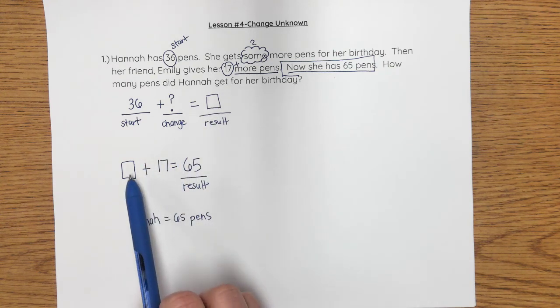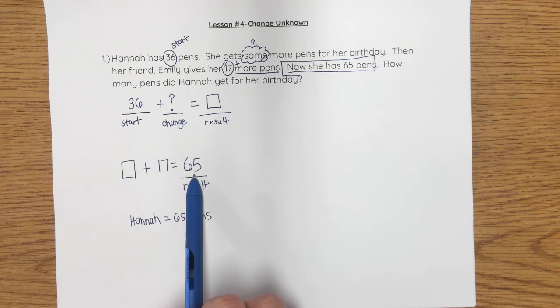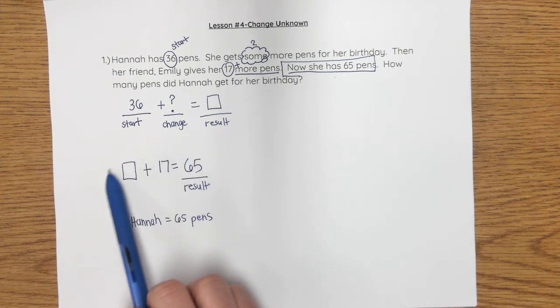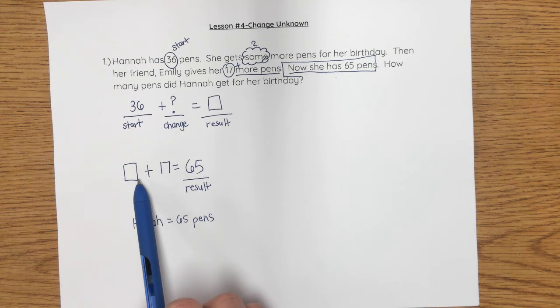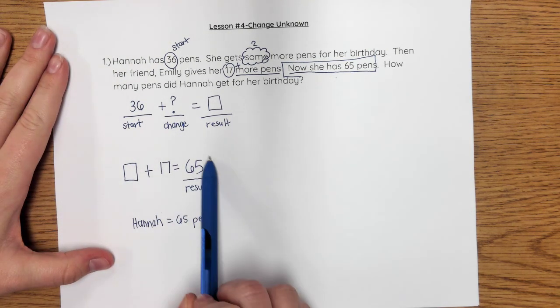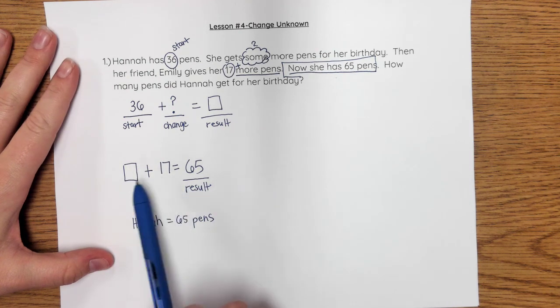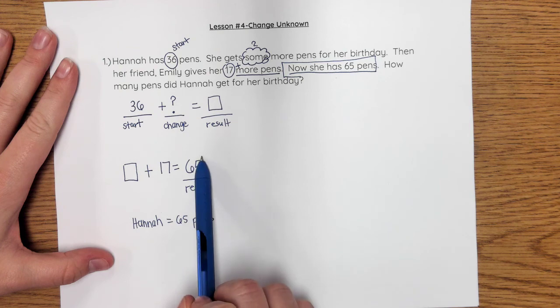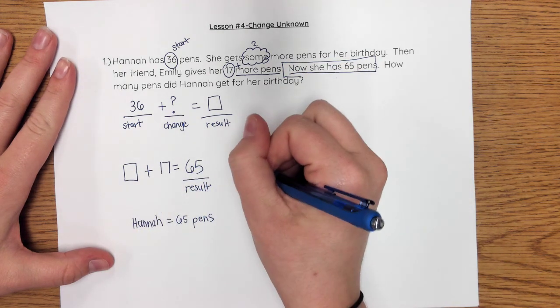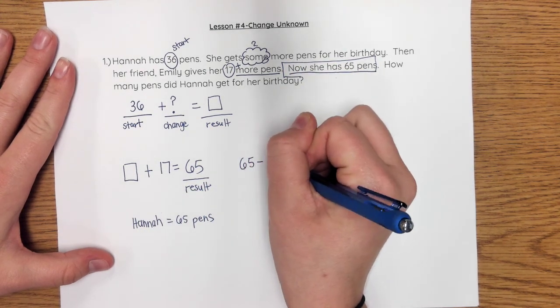But if I look down here, I have unknown plus 17 equals 65. I can rearrange this and figure out what this box equals. So if I were to rearrange it so I can solve for this, I know that something plus 17 got me 65, and 65 was my greatest result. So I'm going to take 17 away from 65.